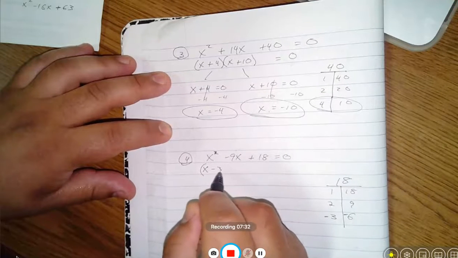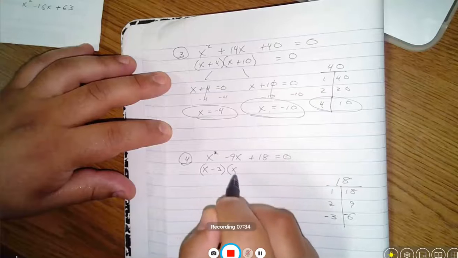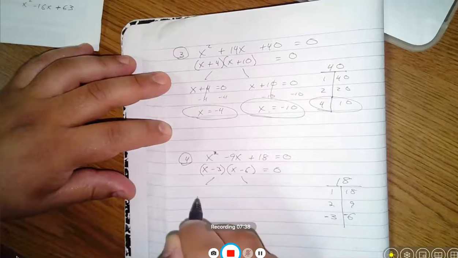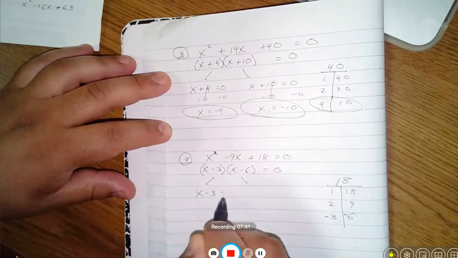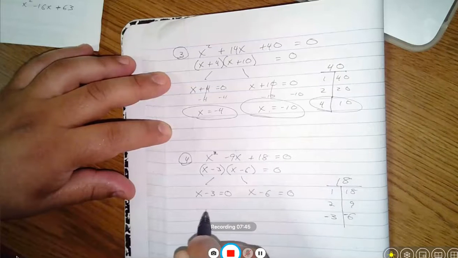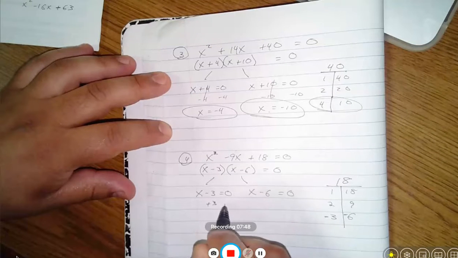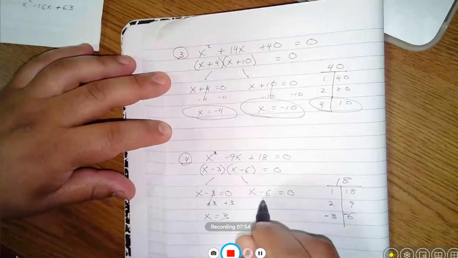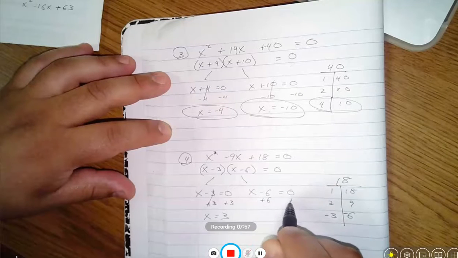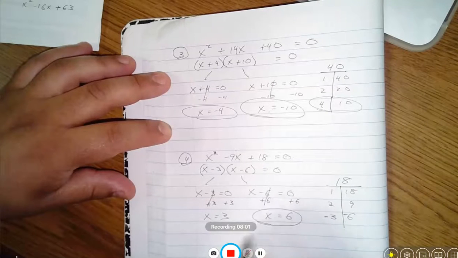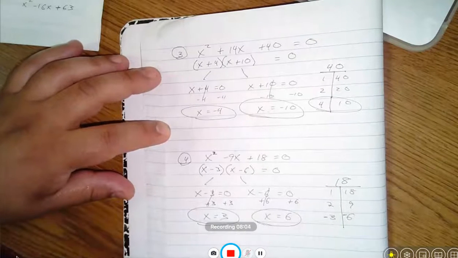X minus 3 times x minus 6. Set equal to 0 and then split up. X minus 3 equals 0. X minus 6 equals 0. Since this is a subtraction problem, I want to add the 3 on both sides. I'm doing the inverse operation. So on this side, x equals 3. On this side, I'm adding 6 to both sides. That cancels, and x equals 6. Again, two answers. X equals 3, x equals 6.